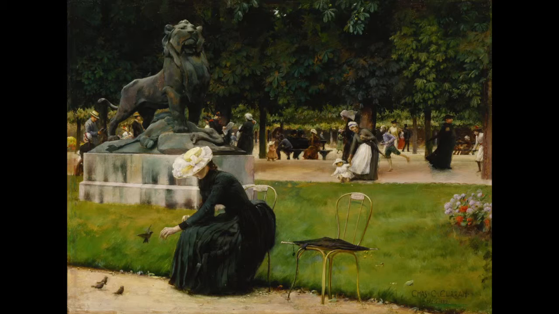Curran moved back to, I believe, New York later on, where he died.